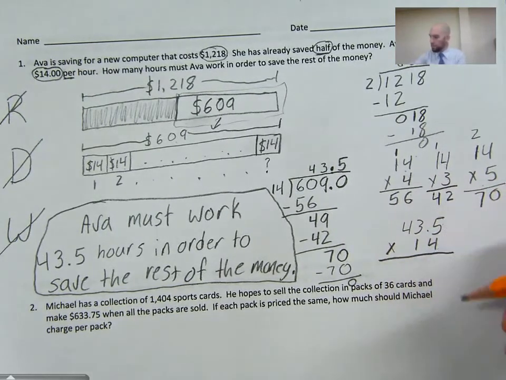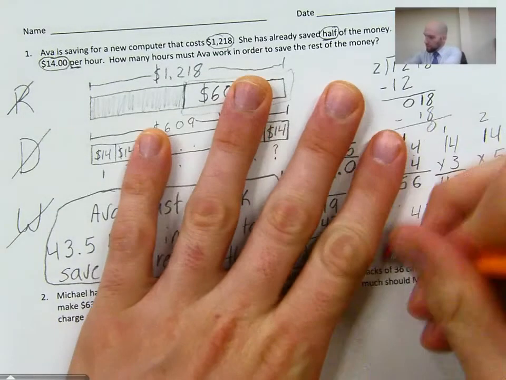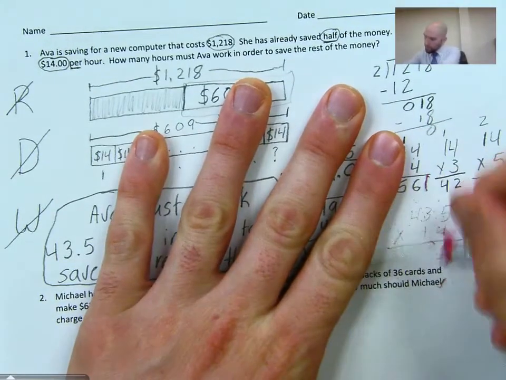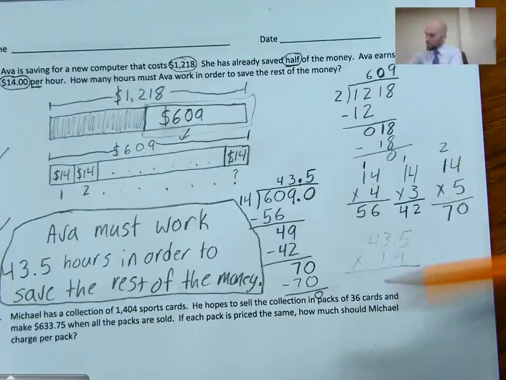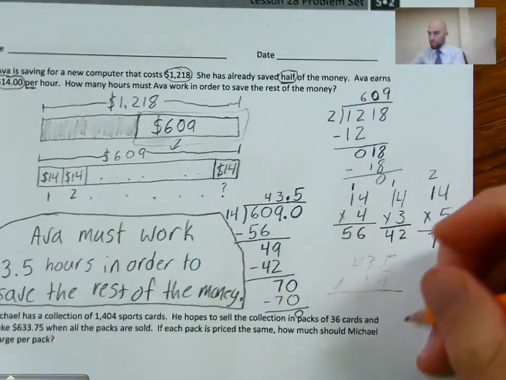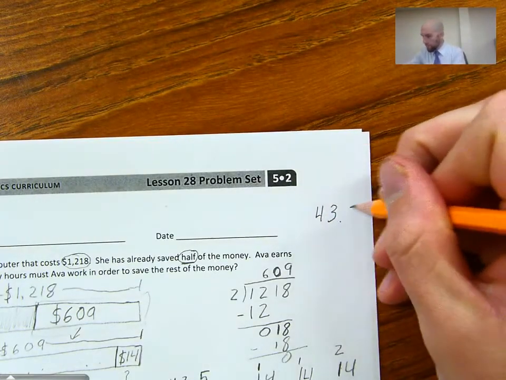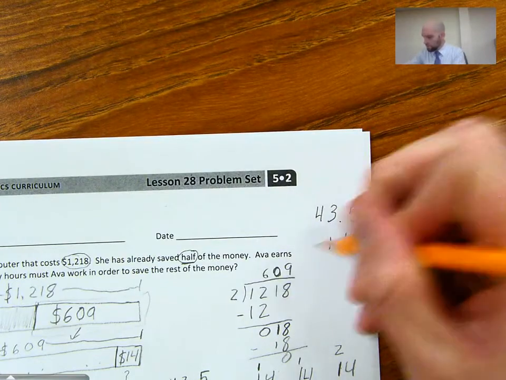Actually, I'm going to give myself a little bit more room over here. Let's do it up here. 43 and a half times 14.